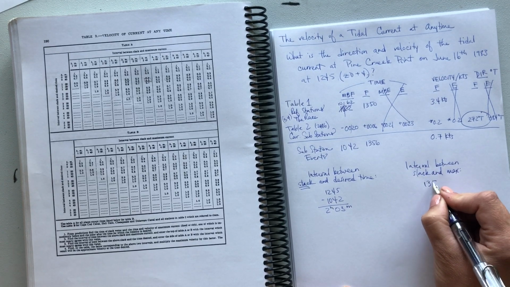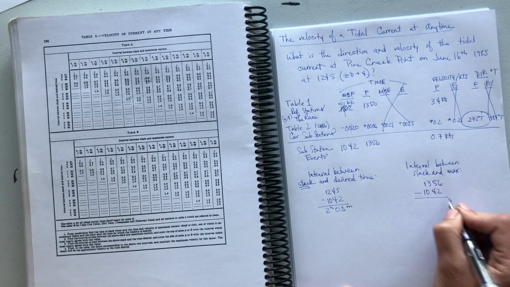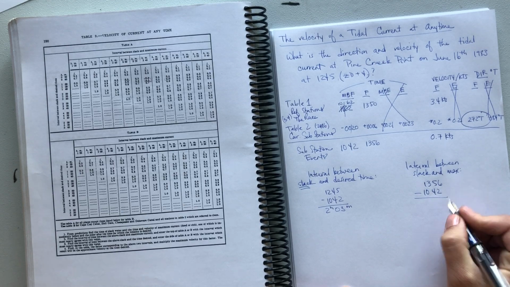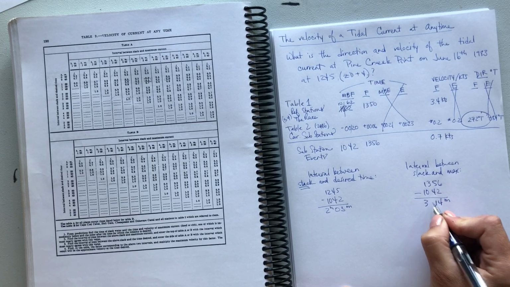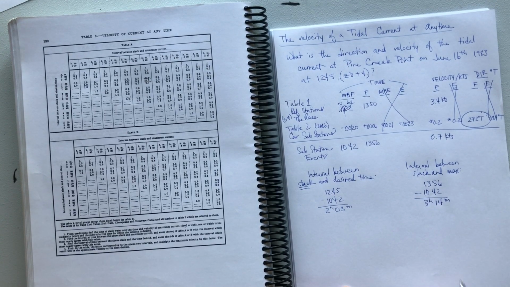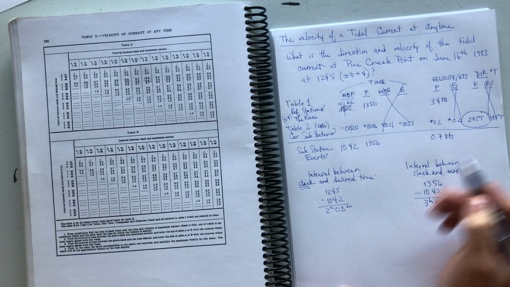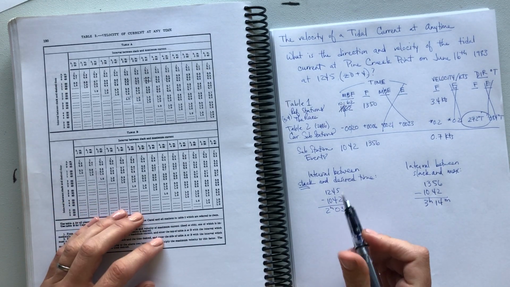So the difference between those two times, 1356 minus 1042. Okay, 56 minus 42 is 14, so 14 minutes. And 13 minus 10 is 3, so 3 hours and 14 minutes is the interval between slack and max. All I need to enter this table is 2 things, so I'm ready to go.